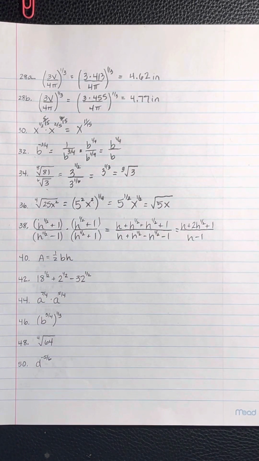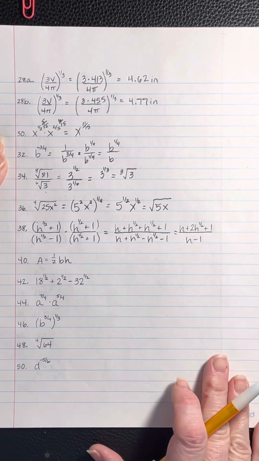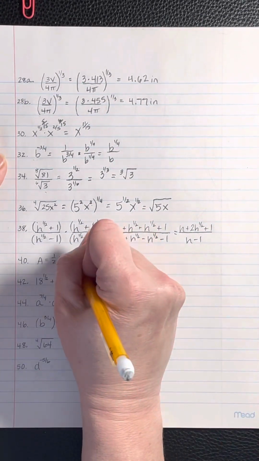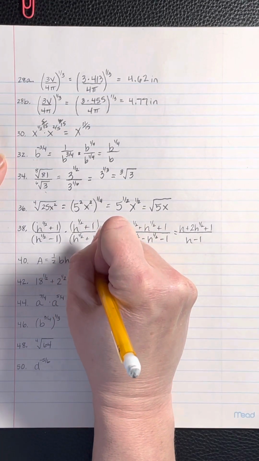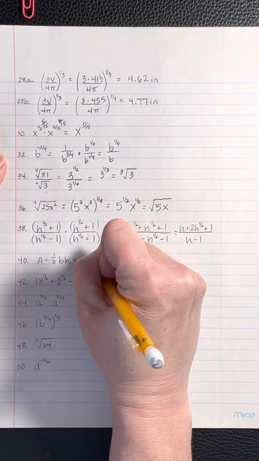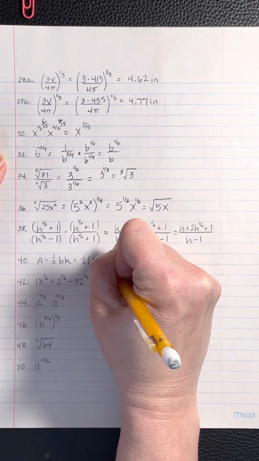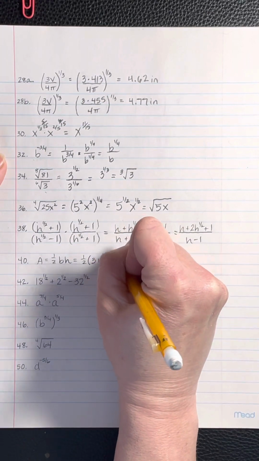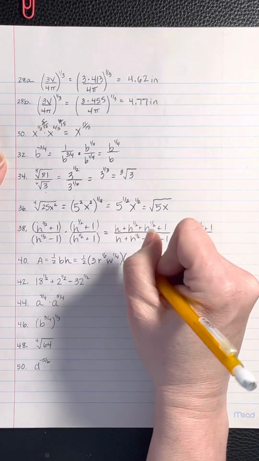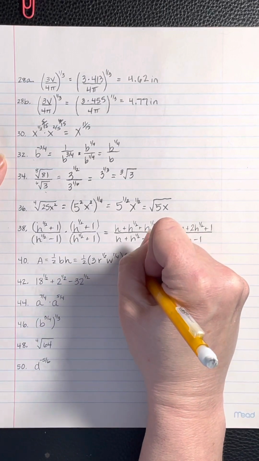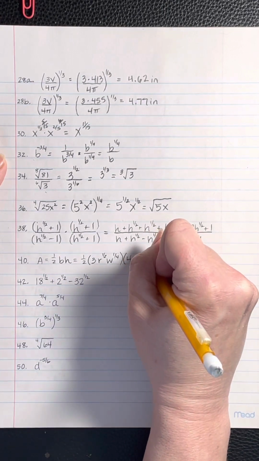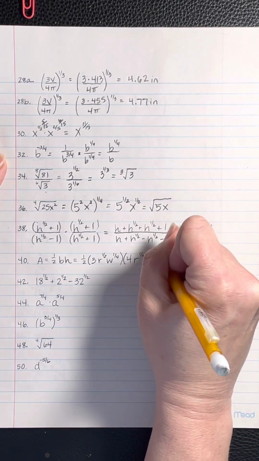Number 40. Find the area of the triangle. So area is 1/2 base times height. The base of the triangle is 3 r to the 1/2 w to the 1/4. And the height of the triangle is 4 r to the 1/4 w to the 1/2.